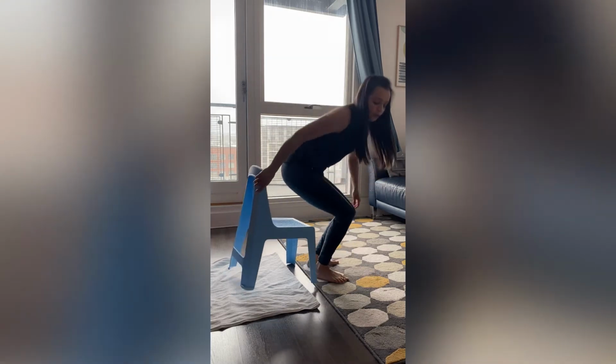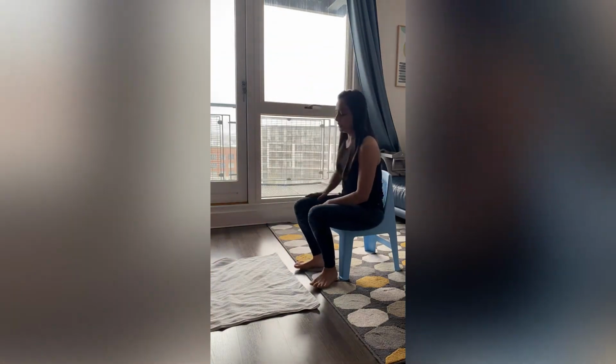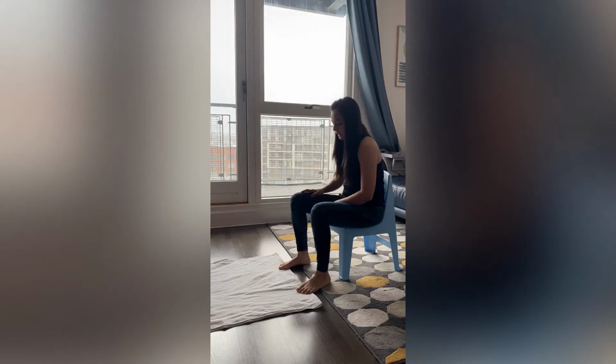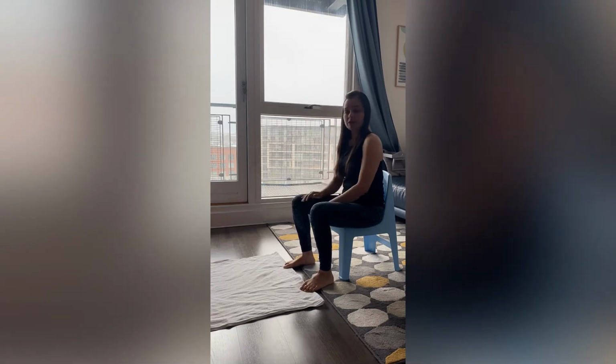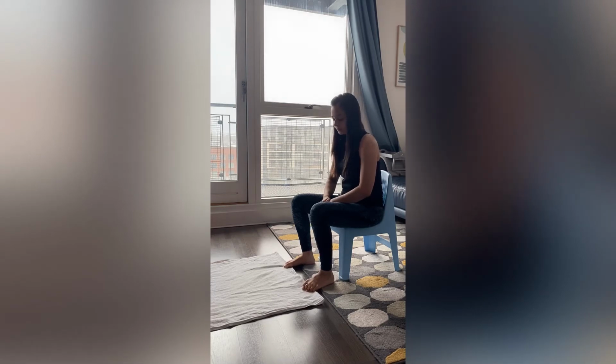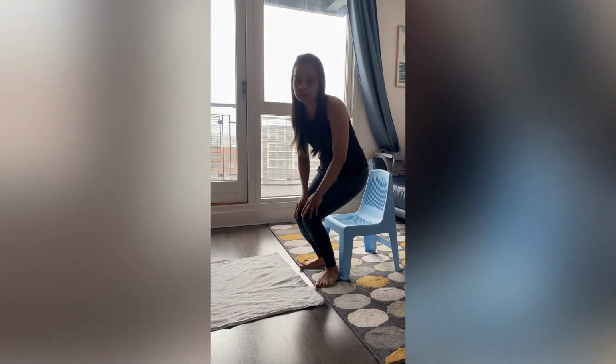Another way you can do it, sit on a chair, place a cloth in front of you, and then use your toes to bring that mat or that cloth towards you. You'll feel a nice stretch in front of your calf muscles. Keep doing it a couple of times during the day, maybe twice or thrice, and it will help you a lot.